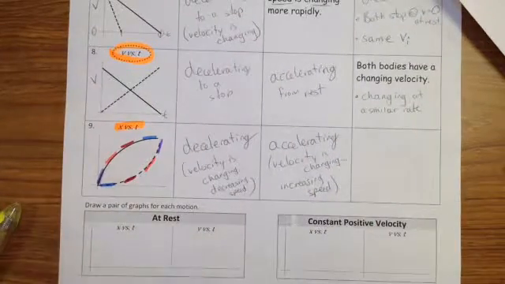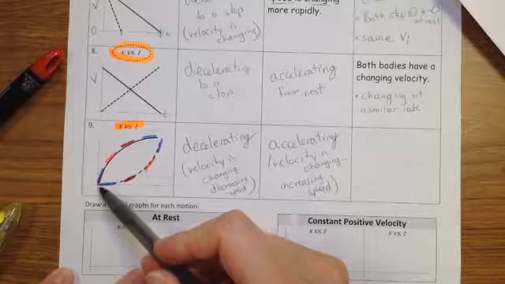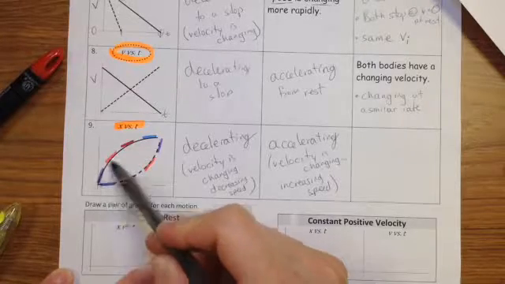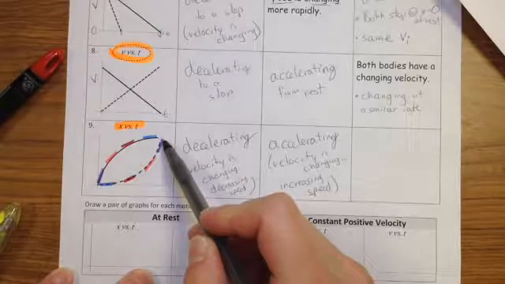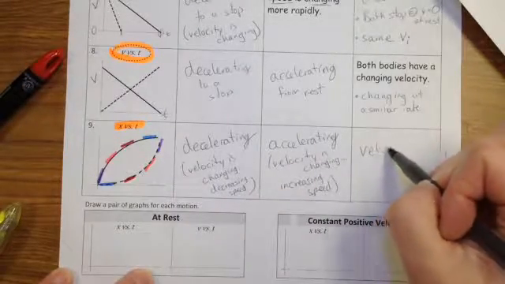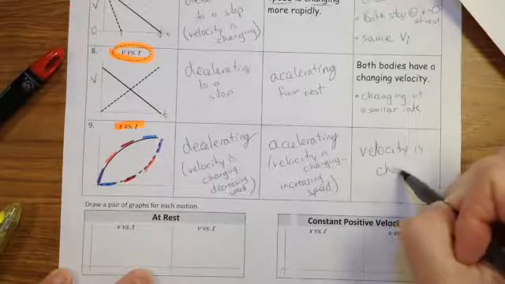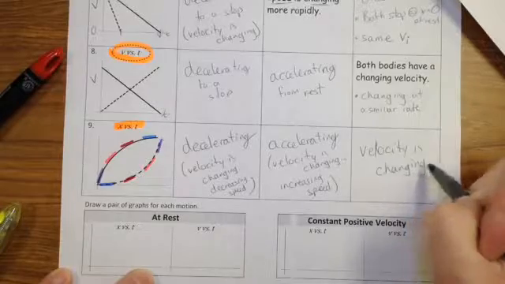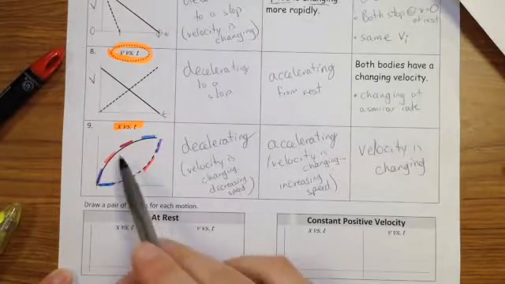Last one. How are the motions similar? What is similar between decelerating and accelerating? The velocity is changing. That's what's similar about accelerating and decelerating.